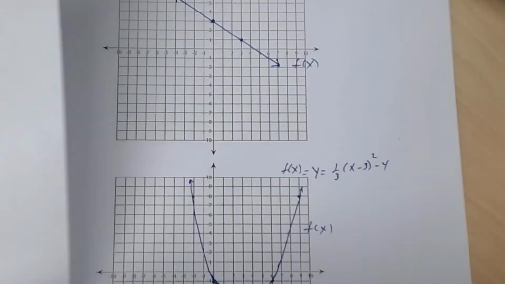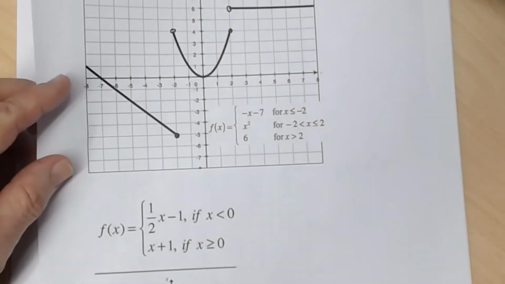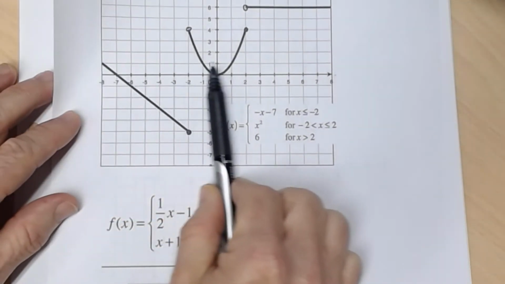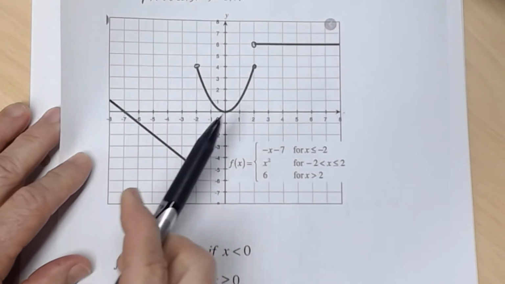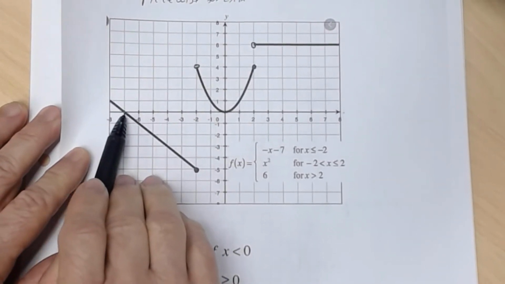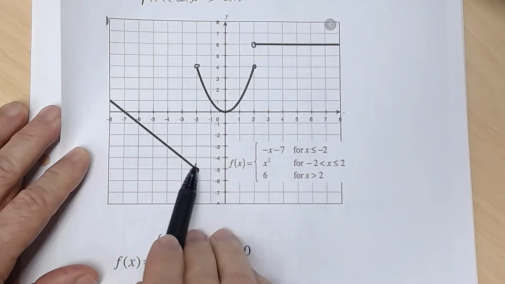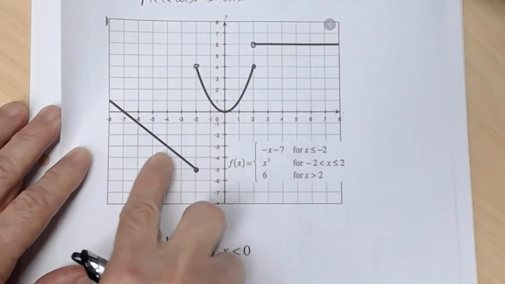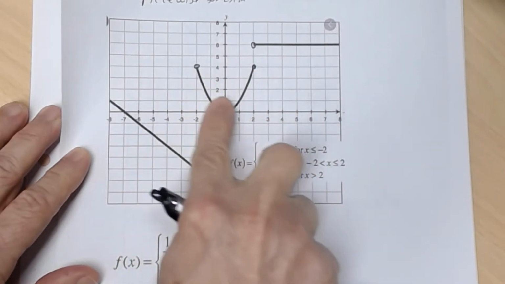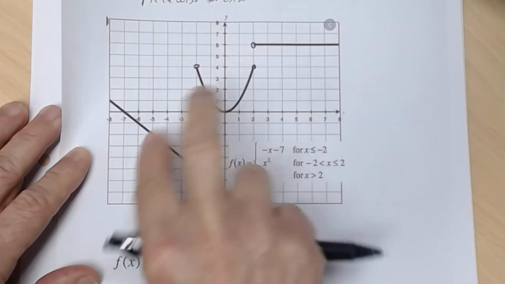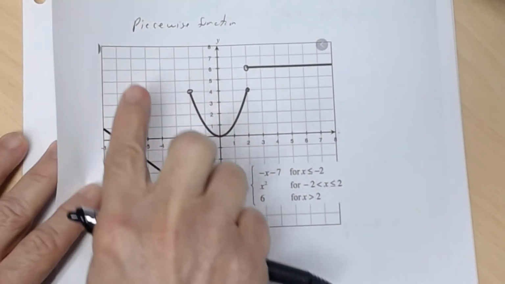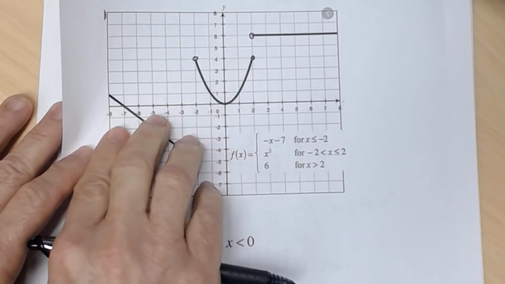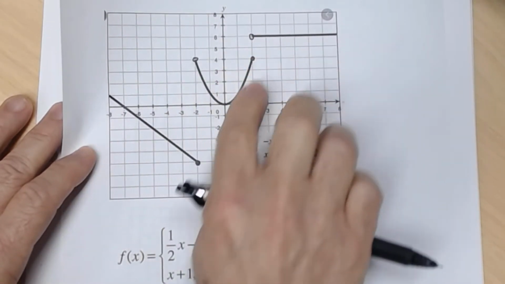Now, let's go back over here. As I go from left to right, I want you to notice I'm tracing the graph. You see there are 1, 2, 3 pieces of this graph, hence the word piece, so to speak. There are 3 pieces.